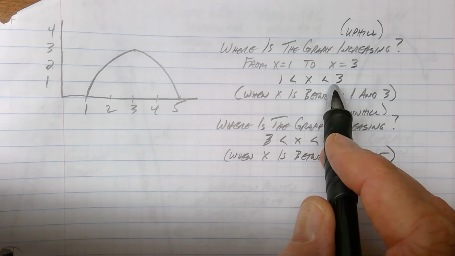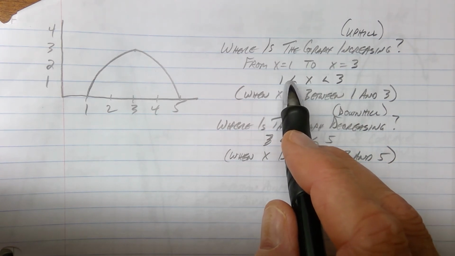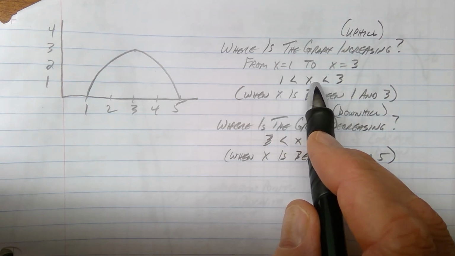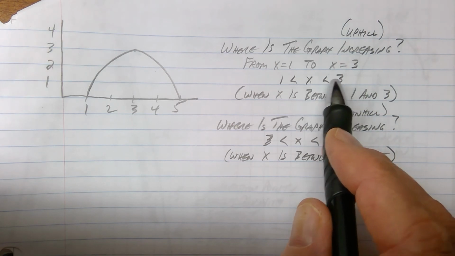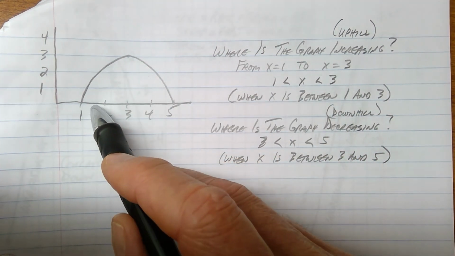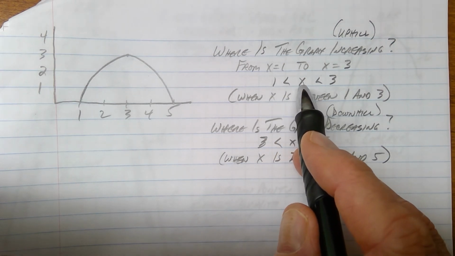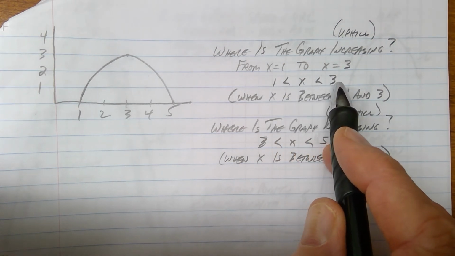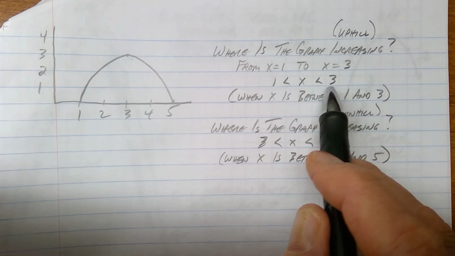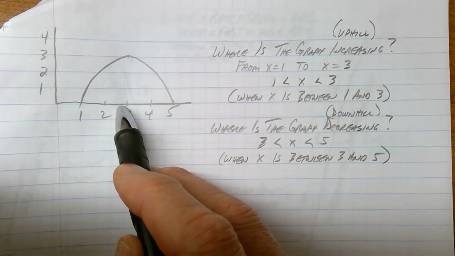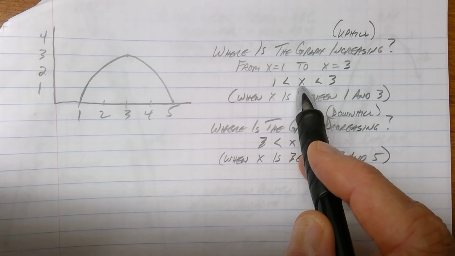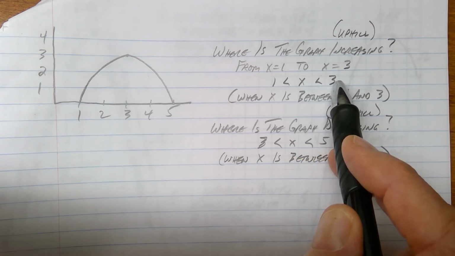The mathematical way to write it is 1 is less than any of those numbers, which are also less than 3. We're talking about all the numbers in between. For example, 1.5. Well, 1 is less than 1.5, and 1.5 is also less than 3. It's between 1 and 3. How about 2.6? 1 is less than 2.6, and 2.6 is less than 3.